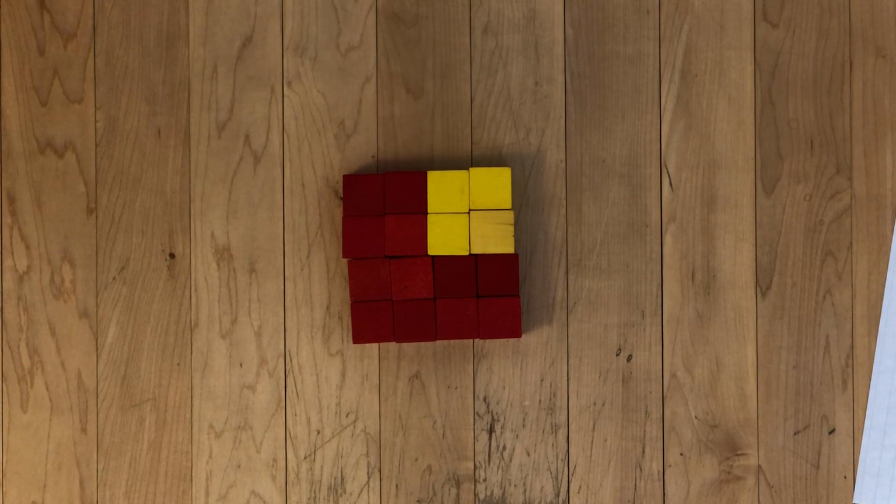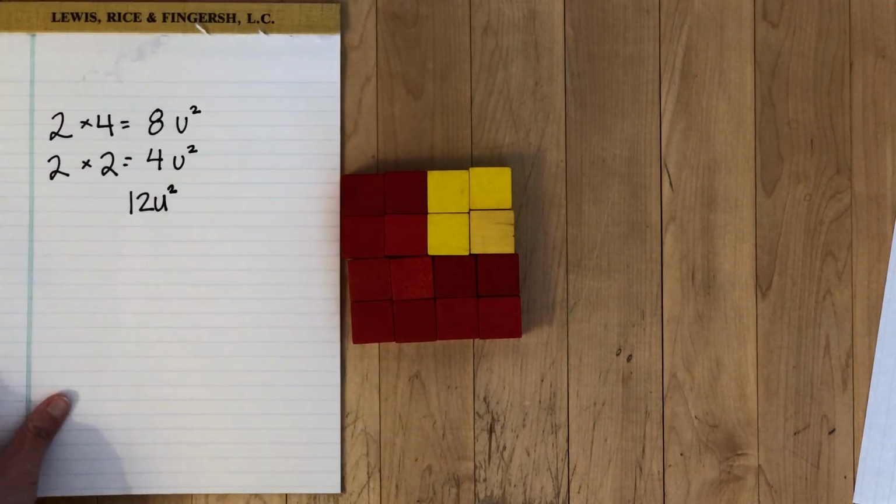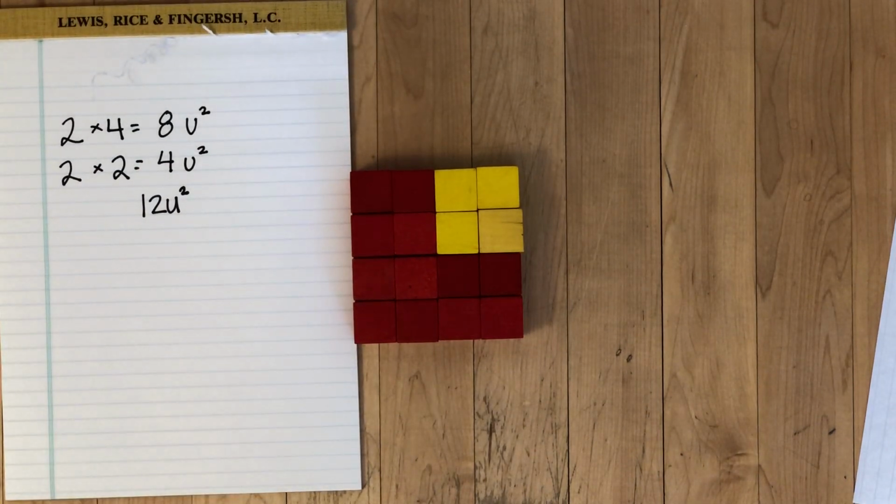So let's go ahead and try that on our paper. I want you to go ahead and pause the video and see if you can follow those directions, and then start it again and see if you were right. All right, let's see how you did.